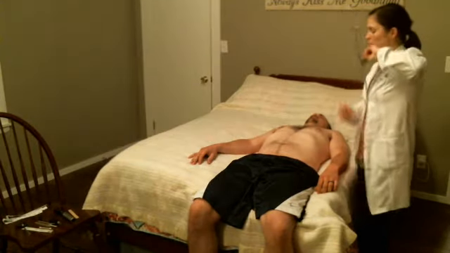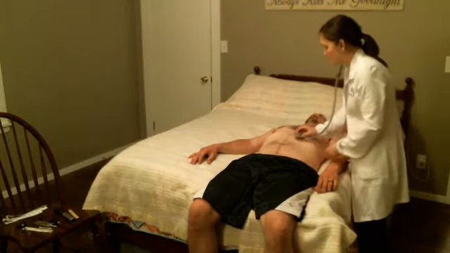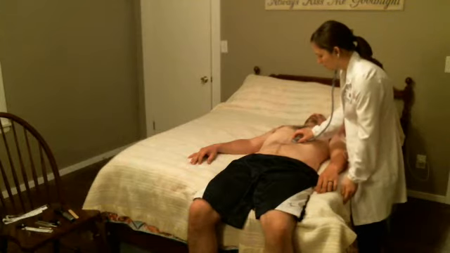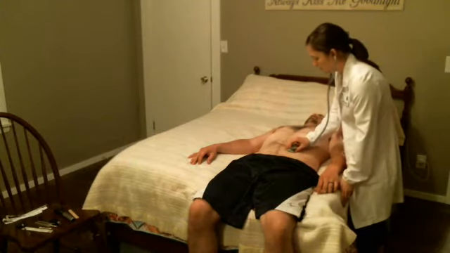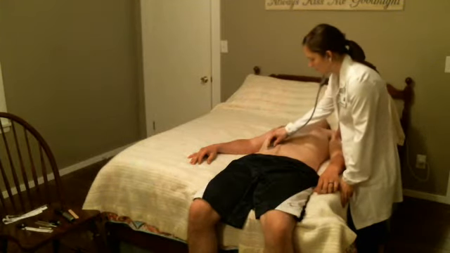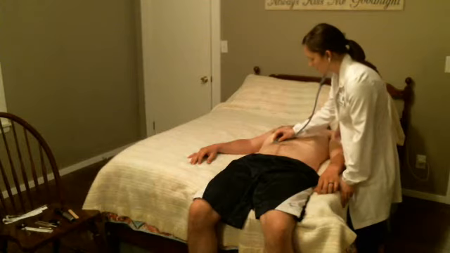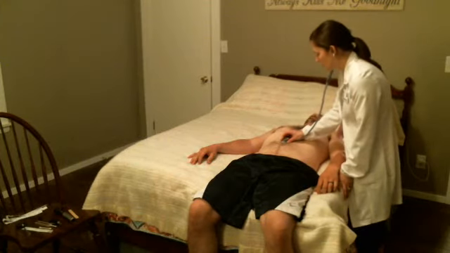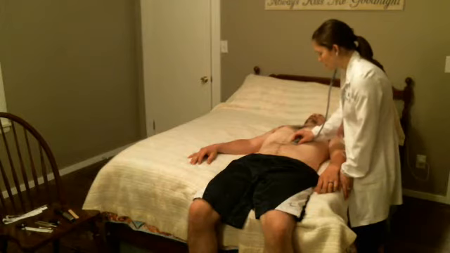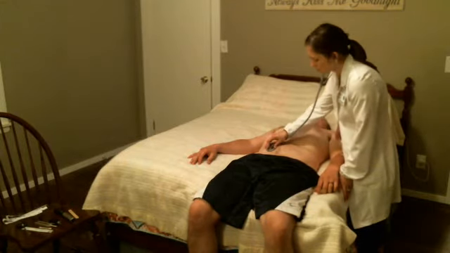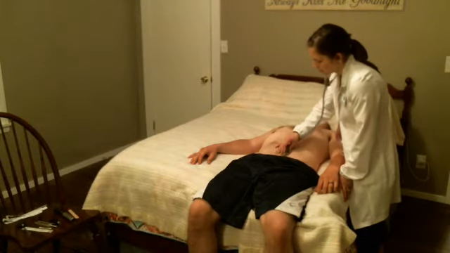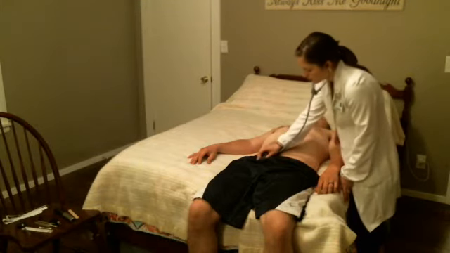I'm then going to listen to all 4 quadrants of his abdomen. Listening for peristalsis. And then I'm going to listen to his aortic, his renal arteries, his iliac artery, and his femoral artery.